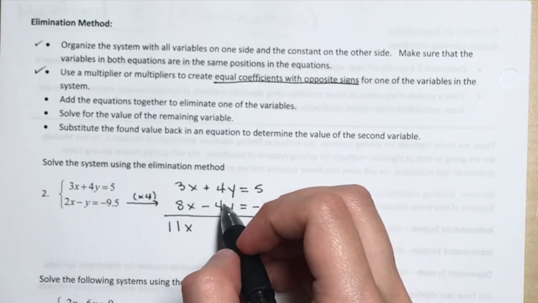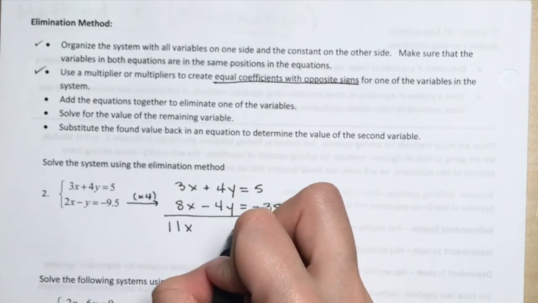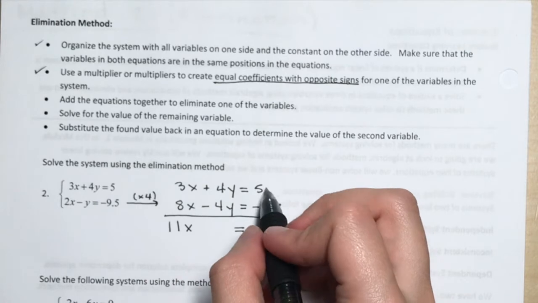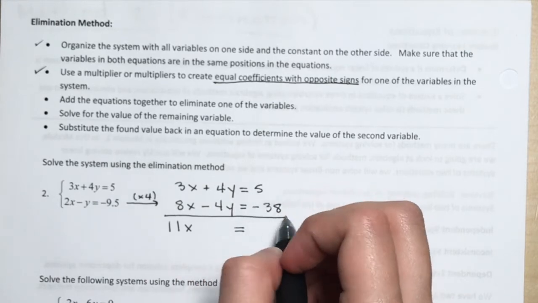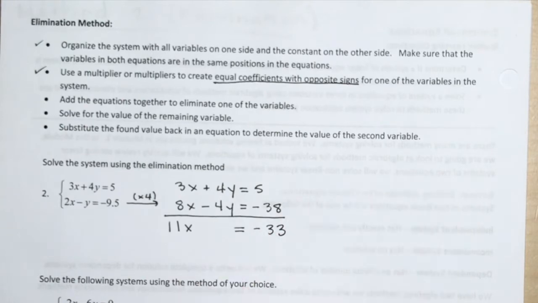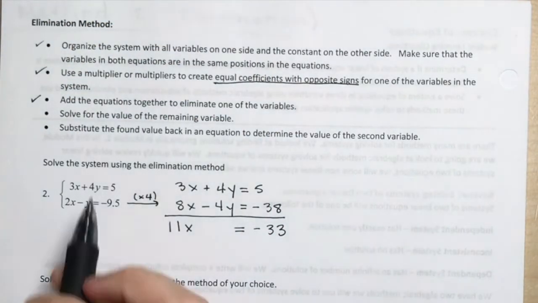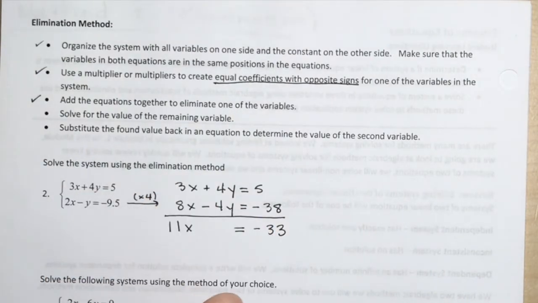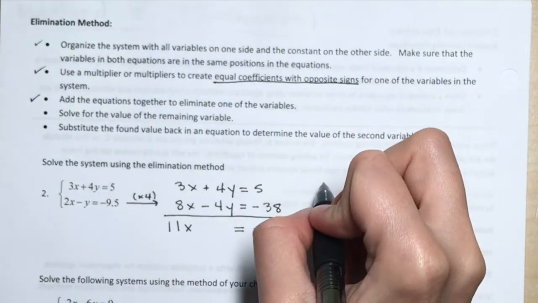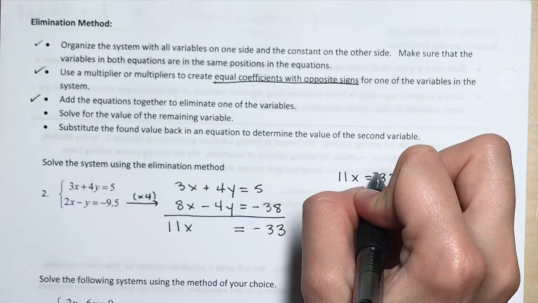Yeah, when we're adding these equations together, this is 0, right? So we can sort of leave a space there. And then 5 plus negative 38 gives me negative 33. So that's step 3. Step 4 is to solve for the value of the remaining variable. So we have 11x equals negative 33.